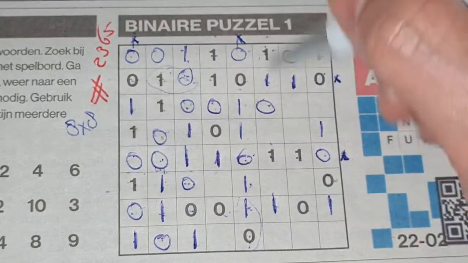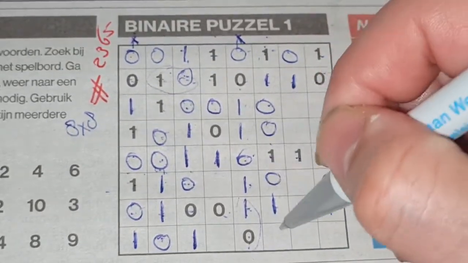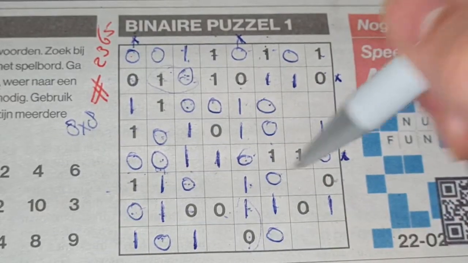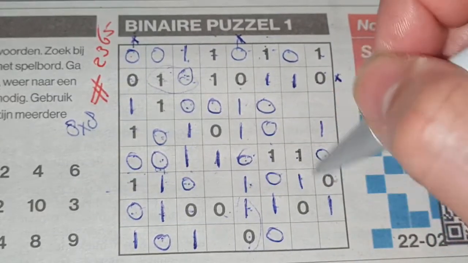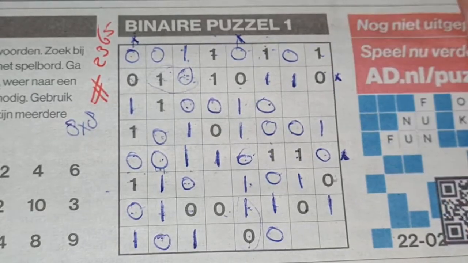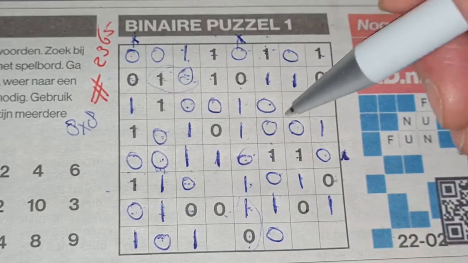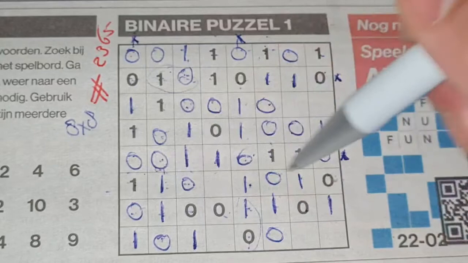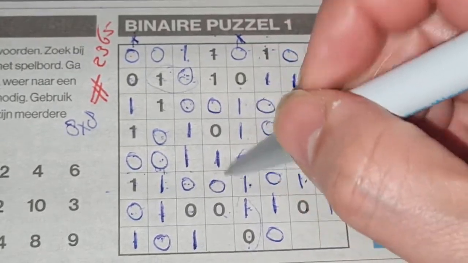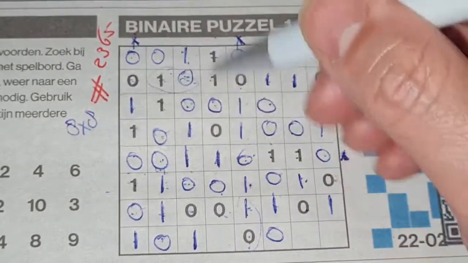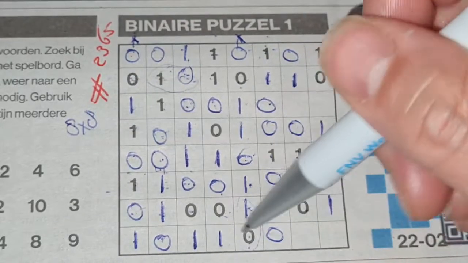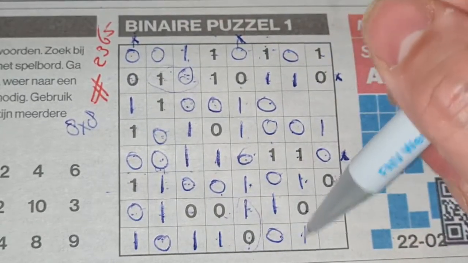Four ones, so the rest are zeros. Between two zeros comes a one, double one, here no, there no. 1, 2, 3, 4 ones, so the rest are zeros. 4 zeros, so the rest are ones. Double zero, here one, there one.